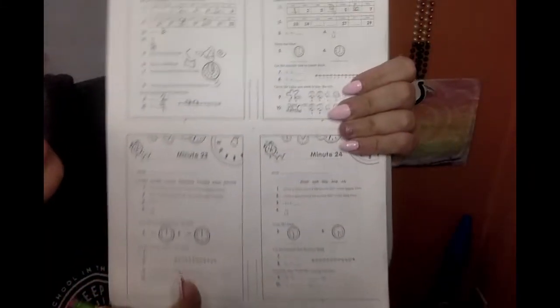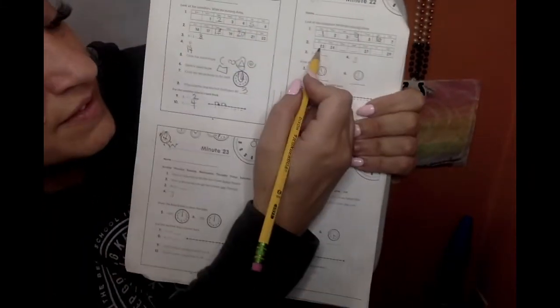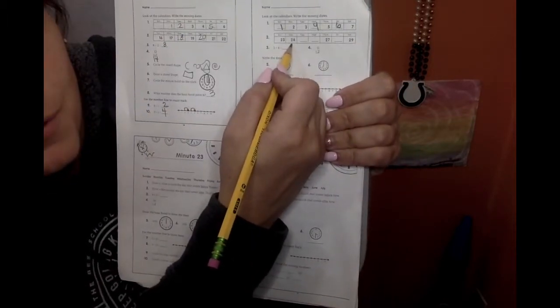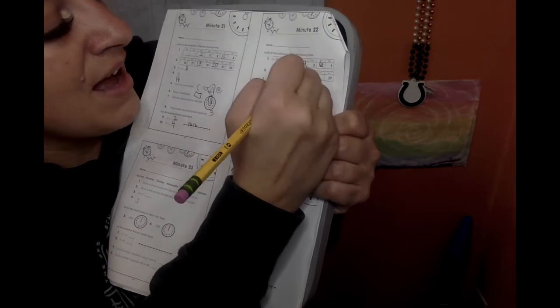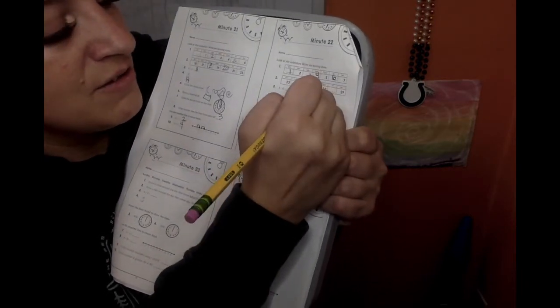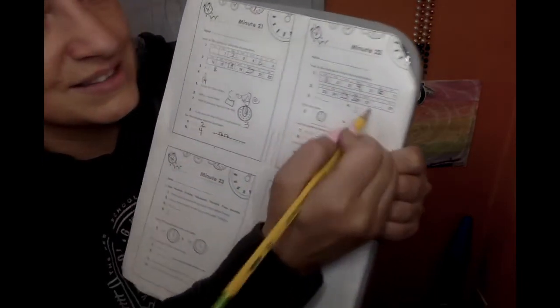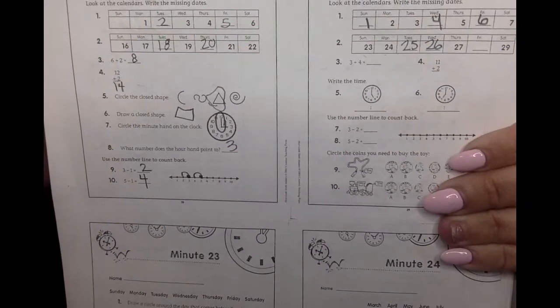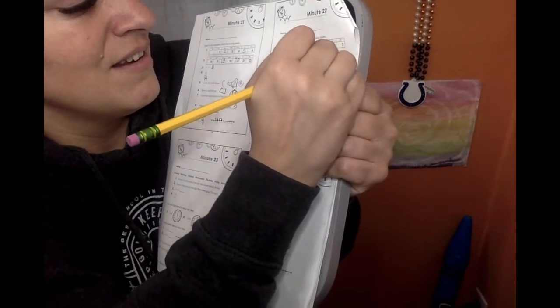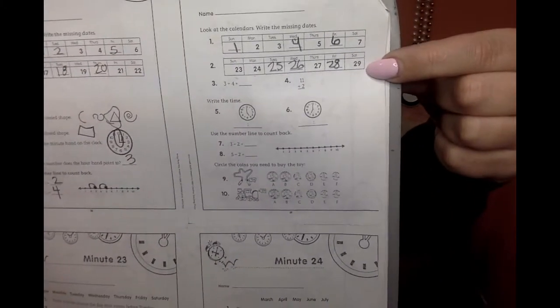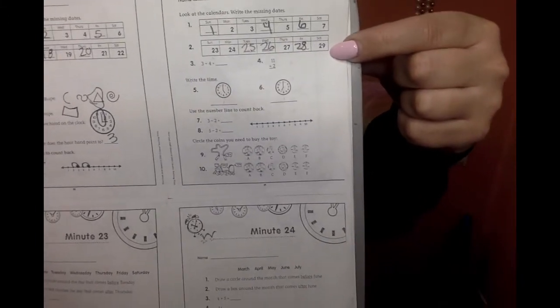Okay, let's do number 2. It's a little trickier. 23, 24, 25, 26, 27, 28, 29. Yay! Good work.